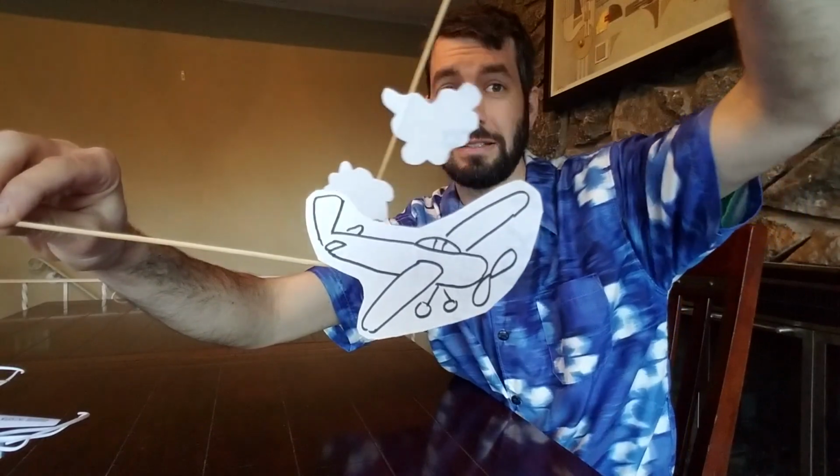See, if you have clouds, the plane can sit still. It's like, oh, look at the plane's flying because the clouds go past.